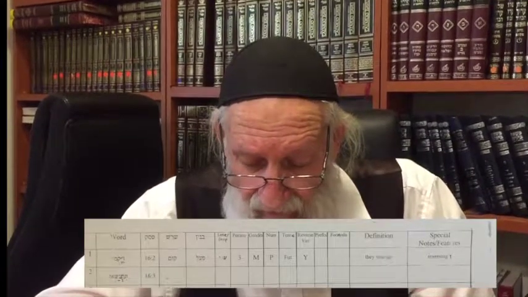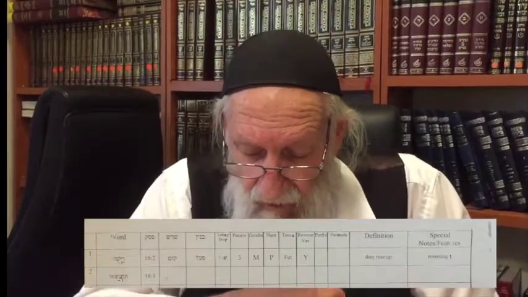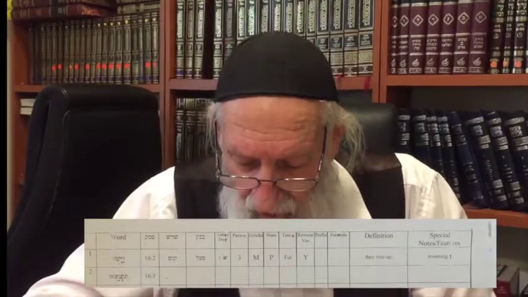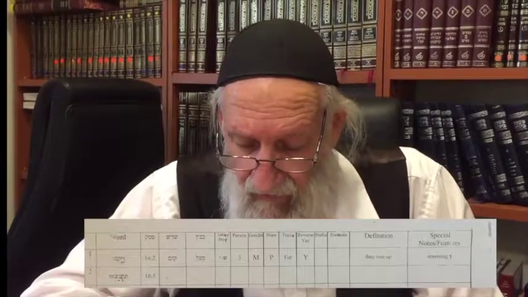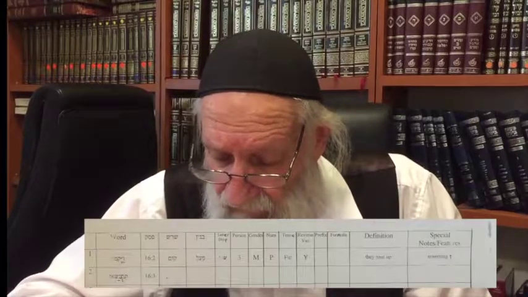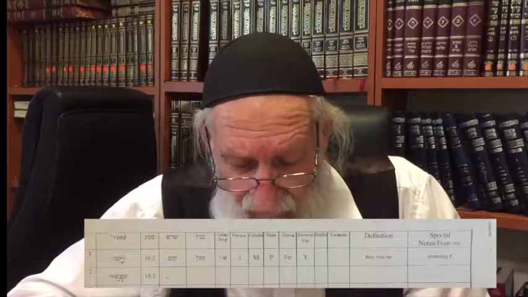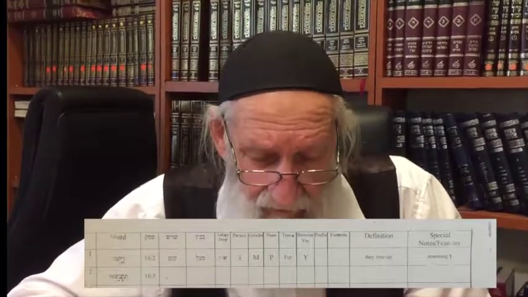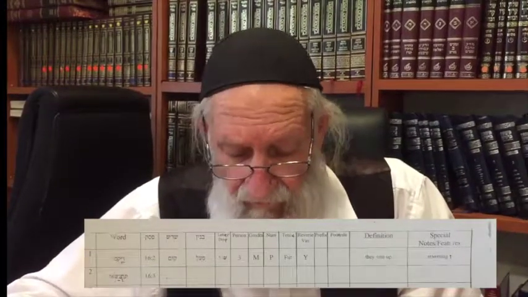The dropping letter, as I mentioned, is an Ayin Vav. I'll have to look over the chart. The person is third person because it's they. The gender is masculine. The number is plural, because it's they. The tense is future, but you can see the reversing Vav. Instead of they will rise up, which is the way the verb would be translated, the Vav made it that they rose up. And again, the special feature is the reversing Vav.